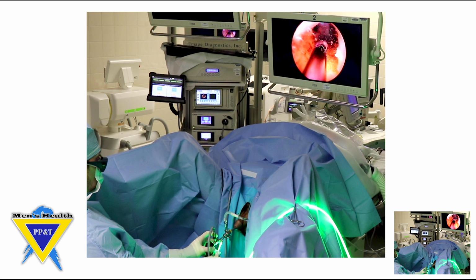As you can see in the top right-hand corner of the screen, there is a monitor which projects the picture from the cystoscope that I can view and watch while I'm performing the procedure on the inside of the bladder and prostate channel. In the bottom left and middle portion of the screen, you can see myself, the surgeon, directing the laser through the cystoscope, which I can view on the monitor in the upper right portion of the screen to follow along and direct the laser treatments.